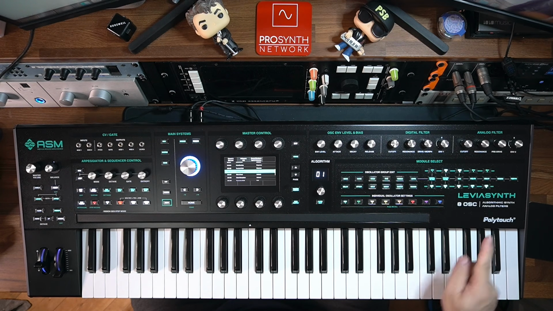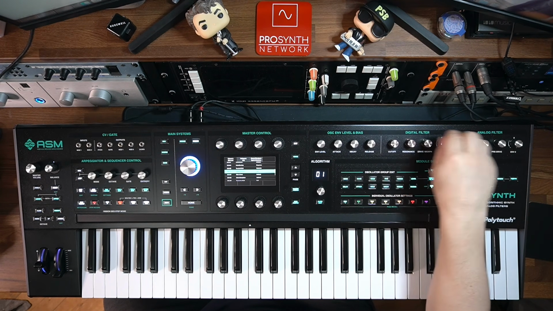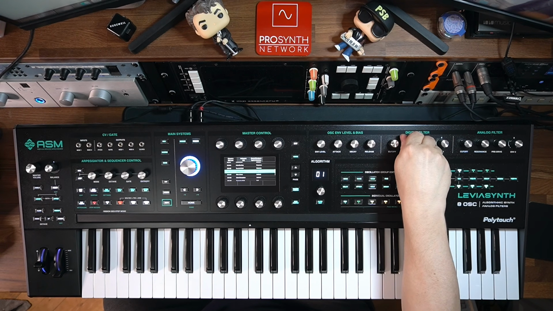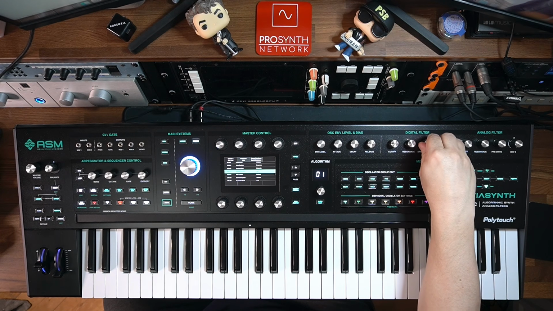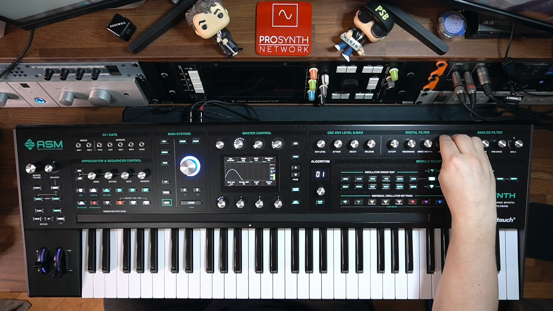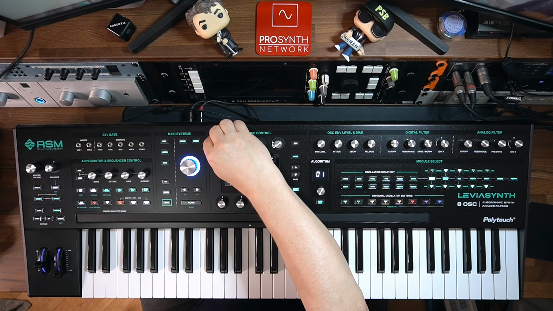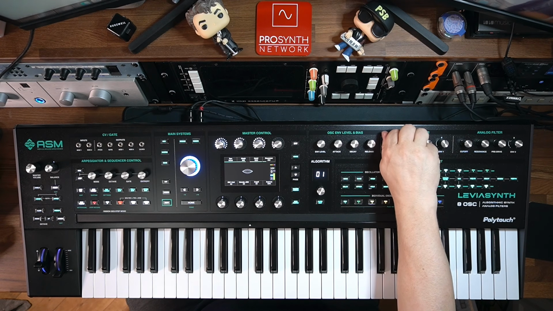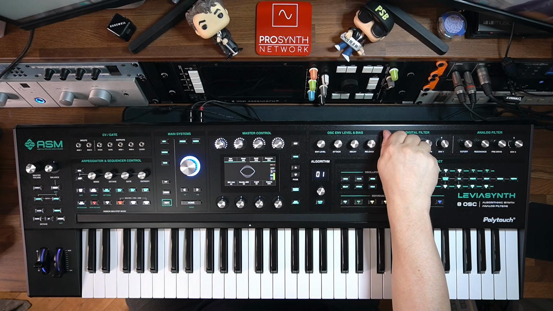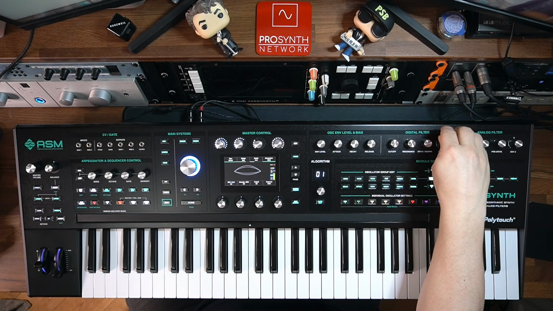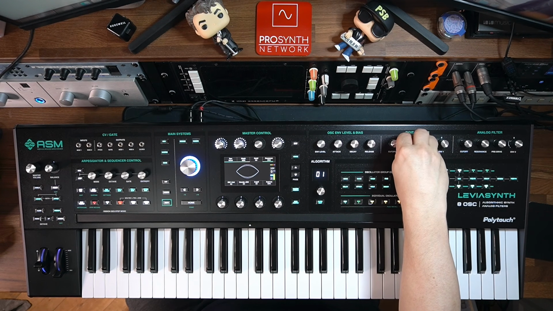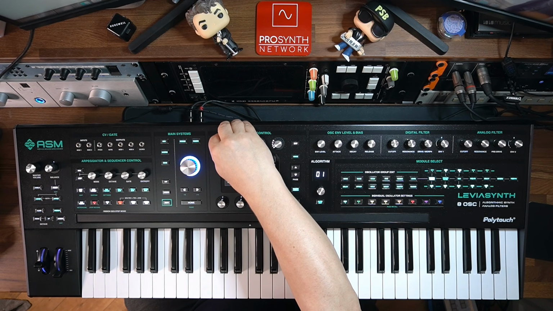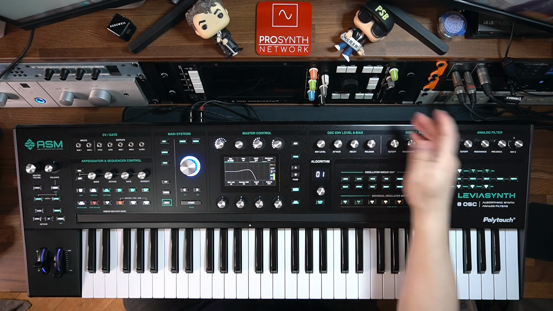So I'm just going to let that play out because I want to show you the filters. So let's have a look at the digital filter first. So be very precise, and there's obviously lots of different types of filter that we can have here. So let's choose something. This is a vowel filter. MS-20 type filter.